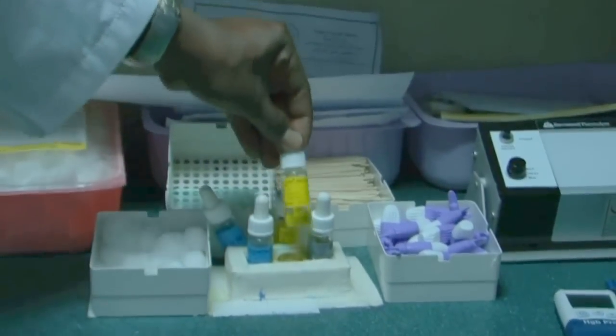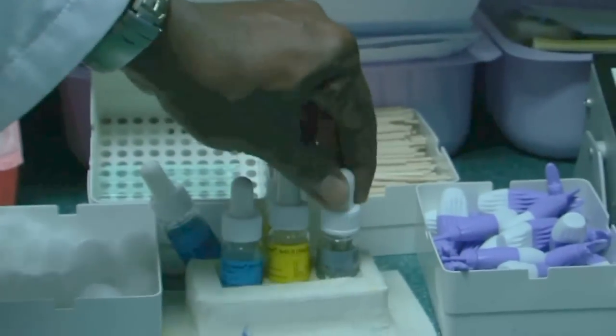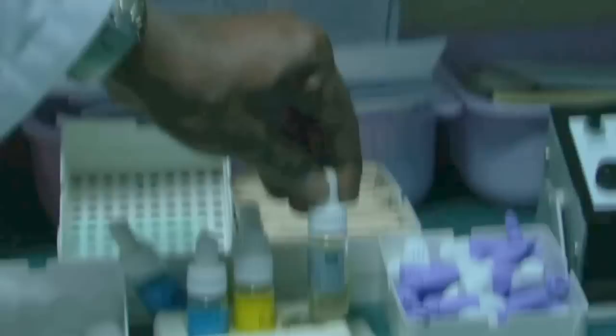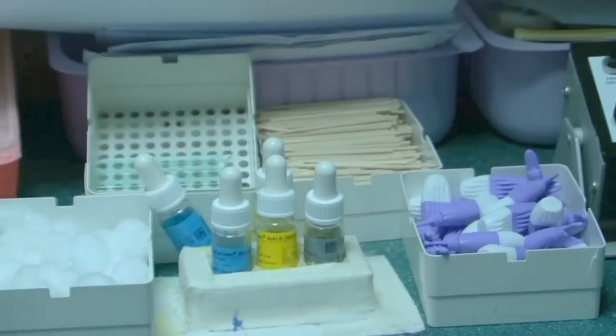The other one is anti-B. The same, B is the reverse. And this one is anti-D, the clear one, anti-D, which is rhesus. Yes, okay. So these are the three things.